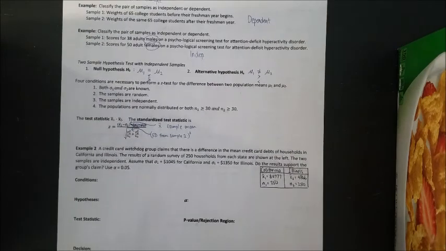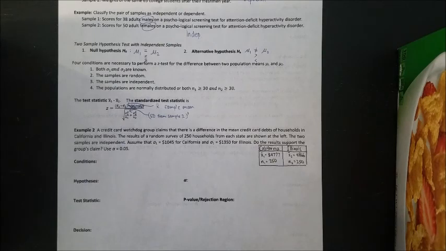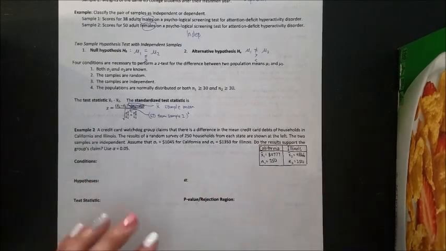So in this example, we have a credit card watchdog group claims that there's a difference in the mean credit card debts of households in California and Illinois. The results of a random survey of 250 households from each state are shown below. The two samples are independent. Assume that the standard deviation for California is $1,045 and for Illinois it's $1,350. Do the results support the group's claim? Use alpha equals 0.05.